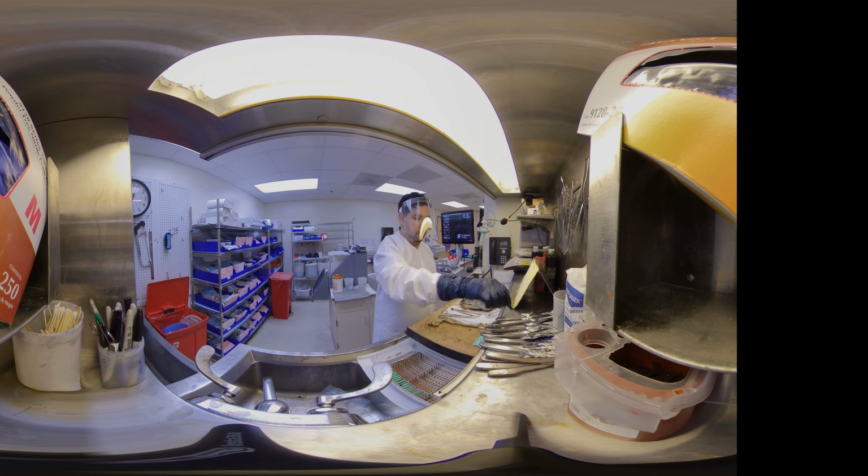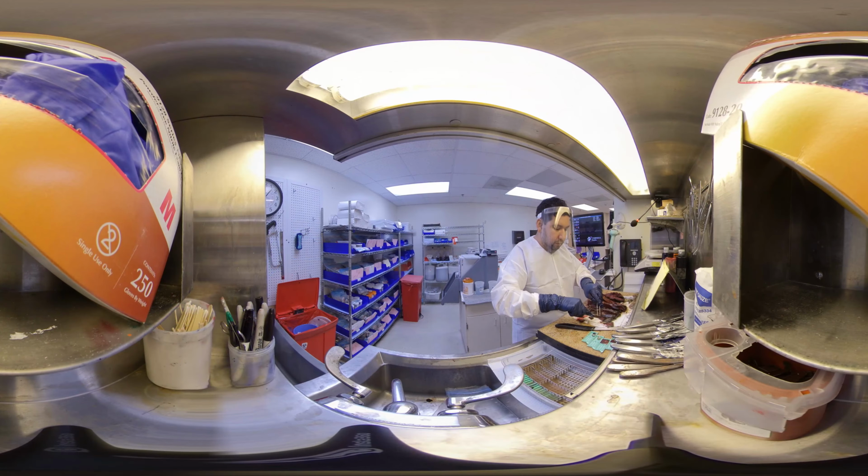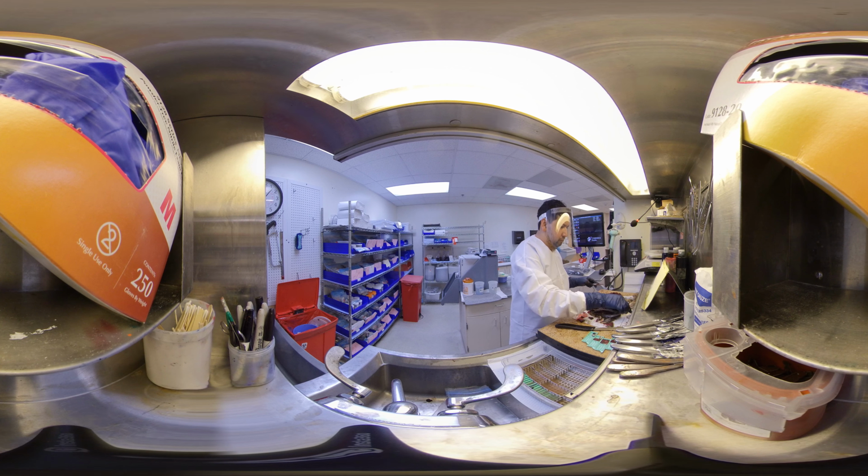Now that the grossing has been completed, the grossing tech takes the representative sections and places them into the green cassettes for further examination. These cassettes will go into the next area in histology, which is processing.